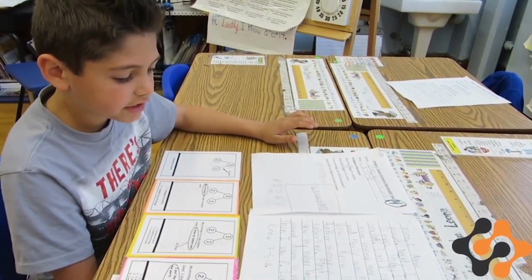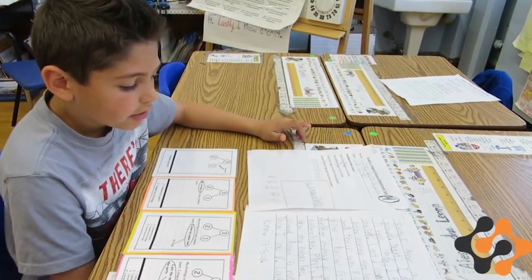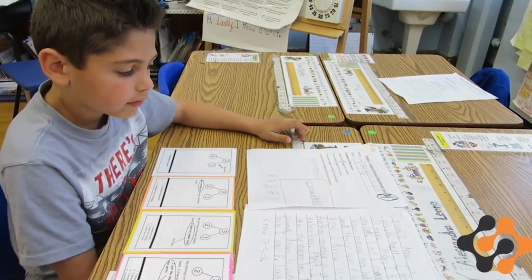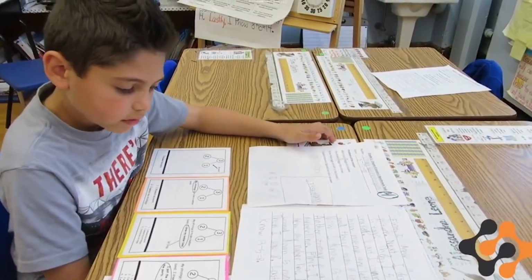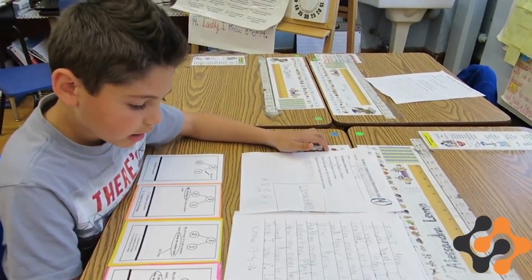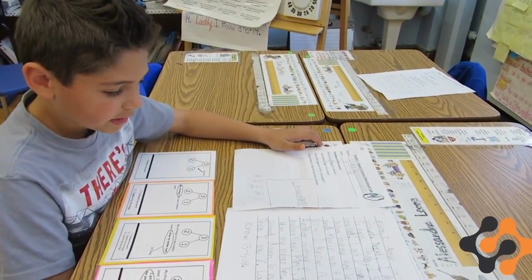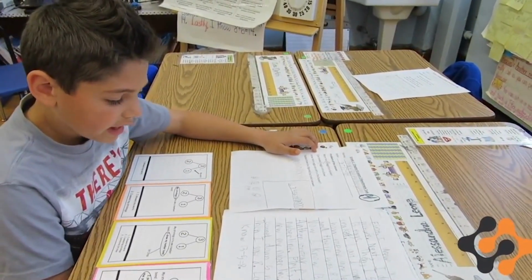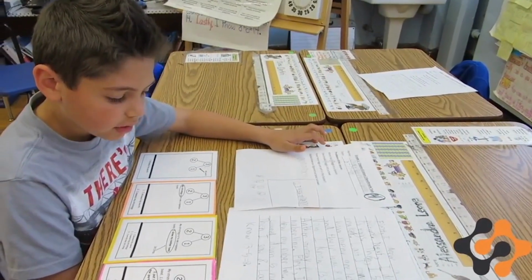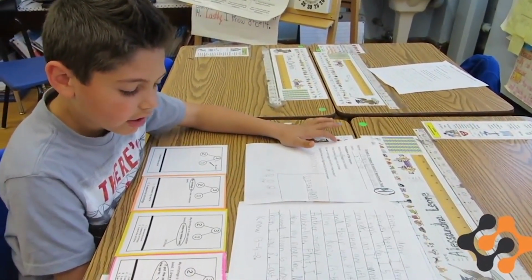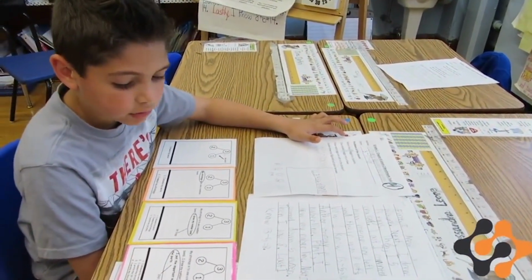Another strategy is a number line. Can you show us where that is on your work? Okay. First, I wrote it. Next, I counted down 5 numbers. Then I saw 8. Last, I know 13 minus 5 equals 8.